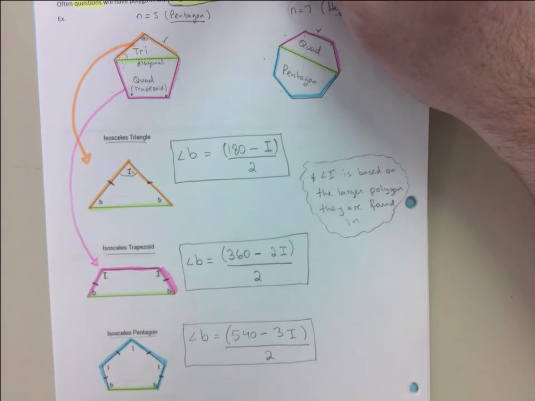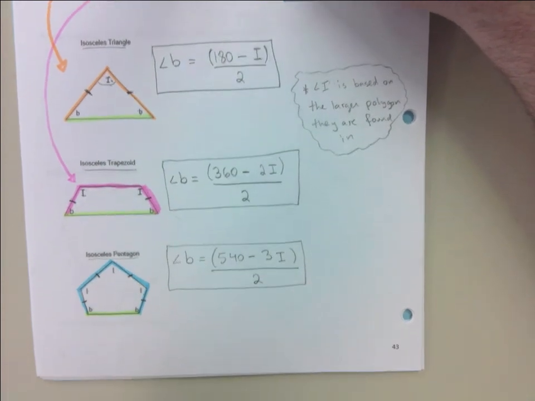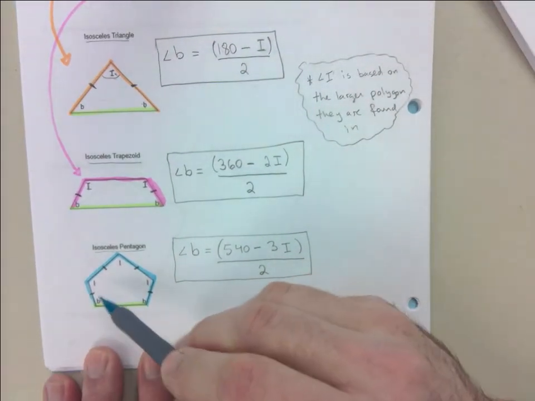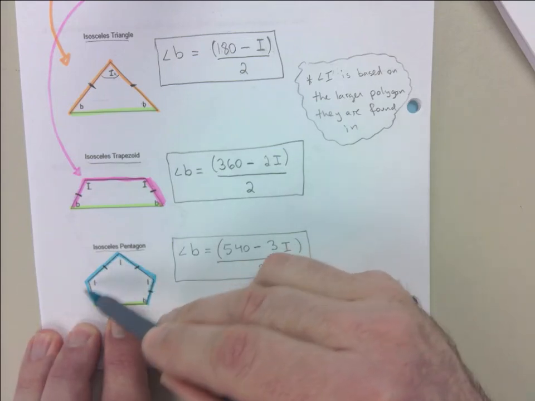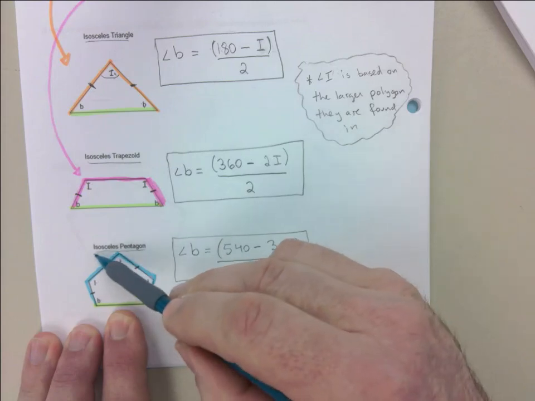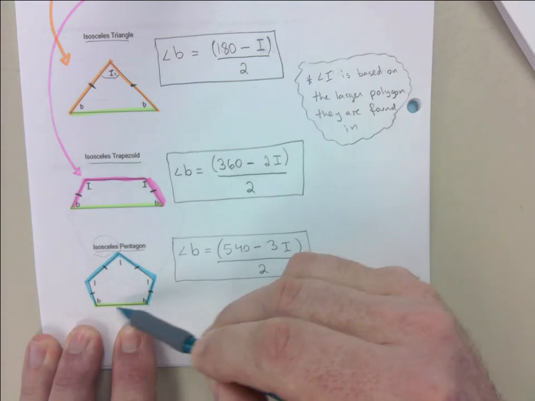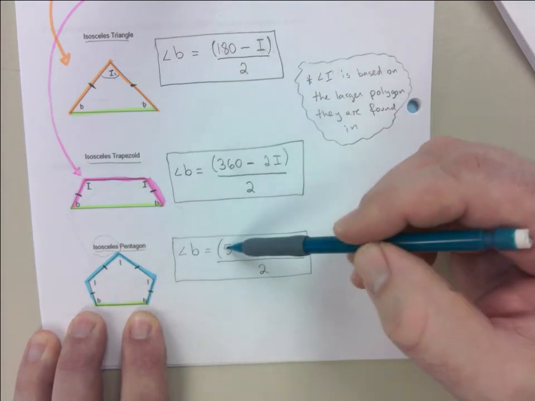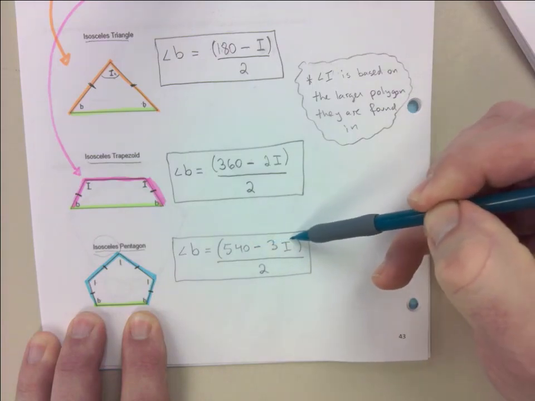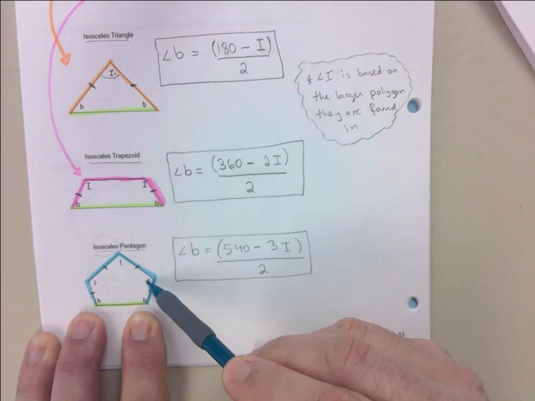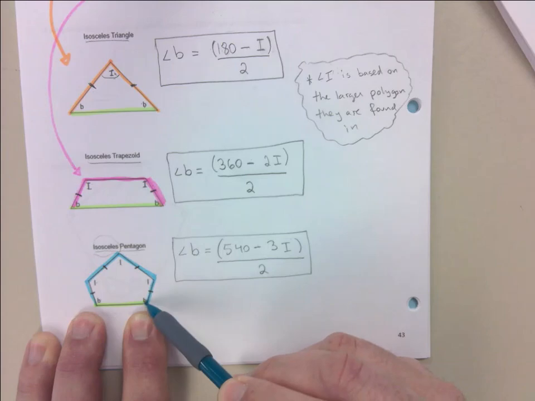So that is the pattern. If the diagonal you're using gives you a pentagon, remember this is an isosceles pentagon, which means all these sides are the same, but not the diagonal. We know it adds up to 540, and we subtract 3 interior angles from 540 and then divide by 2, because we know these two are the same.